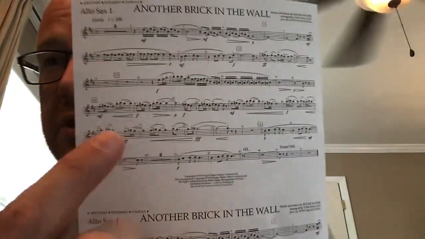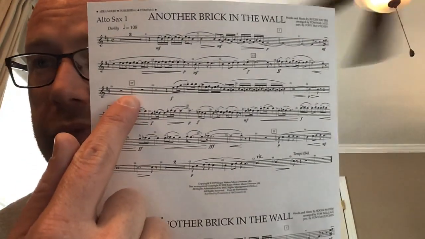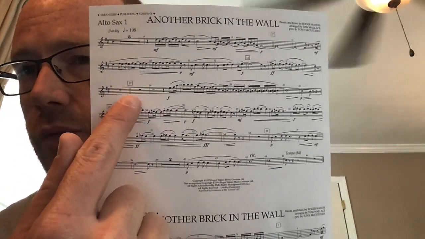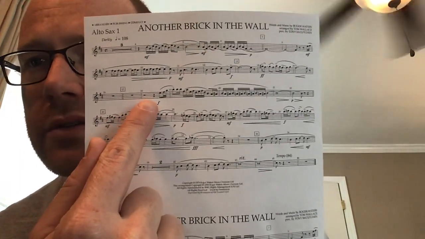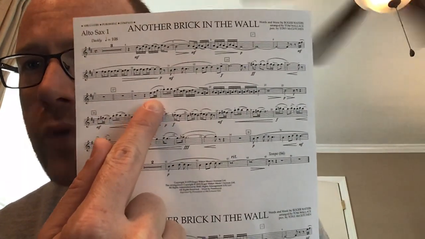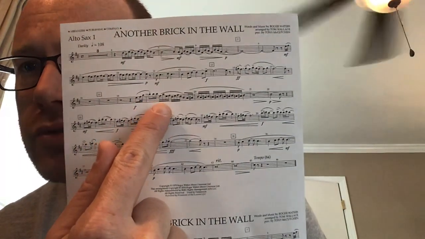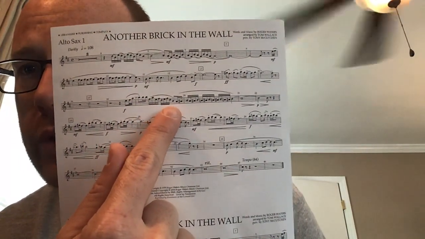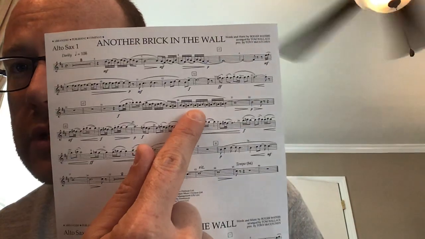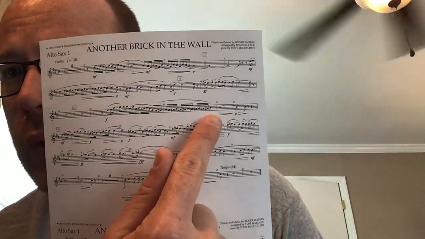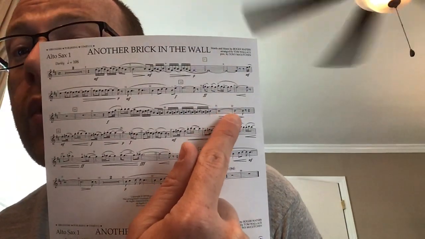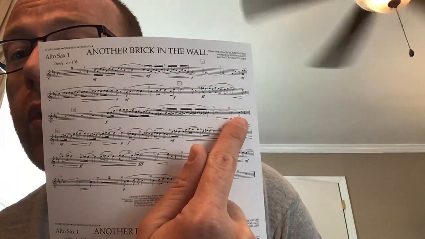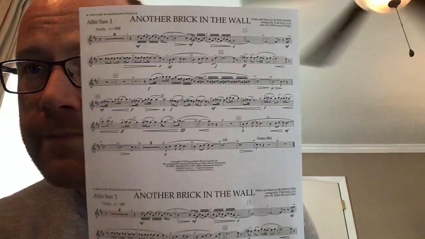Okay? All right, so here's set 17. 1, 2, 17, and 1, 2, 3, 4, 1, 2, 3, 4, and a 1, and a 2E, and a 3E, and a 4, and a 1E, and a 2E, and a 3E, and a 4. Okay?